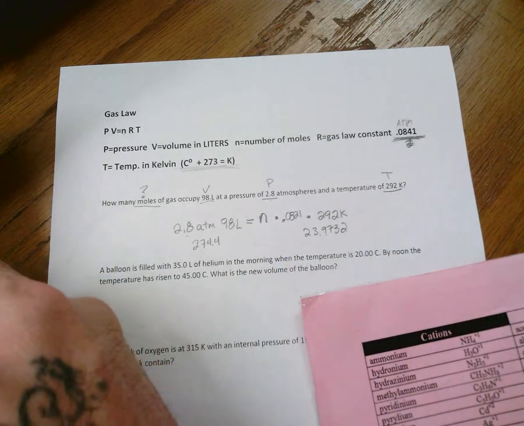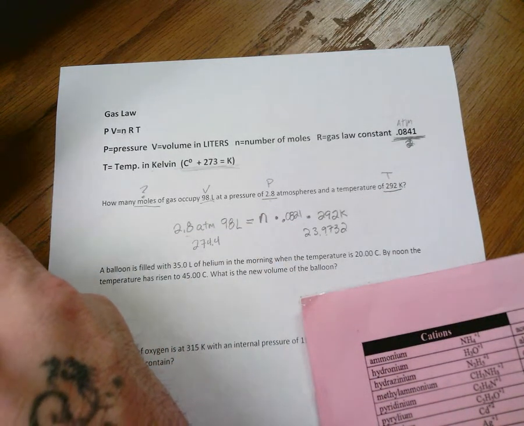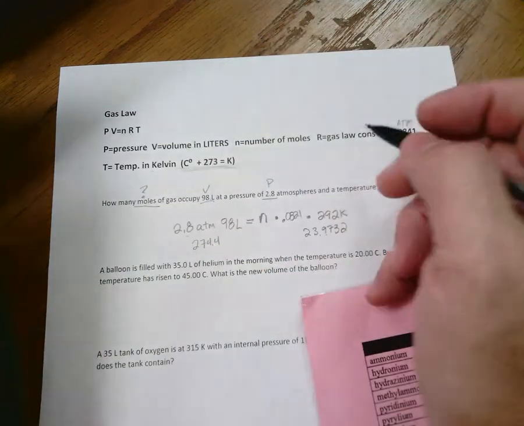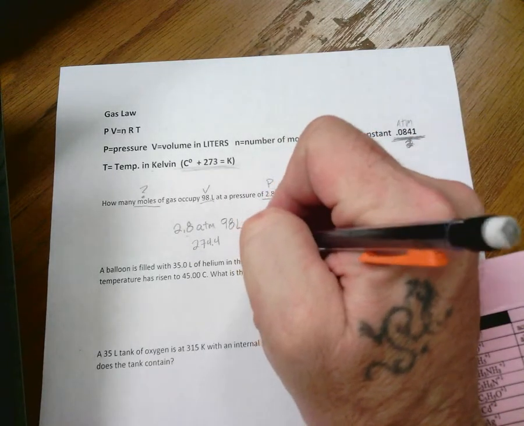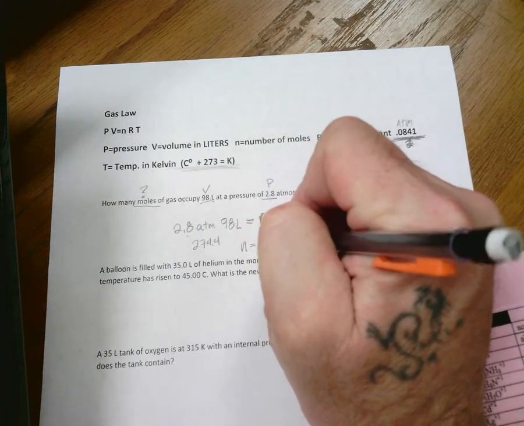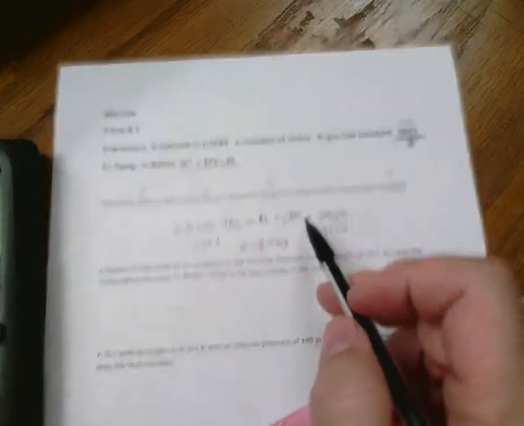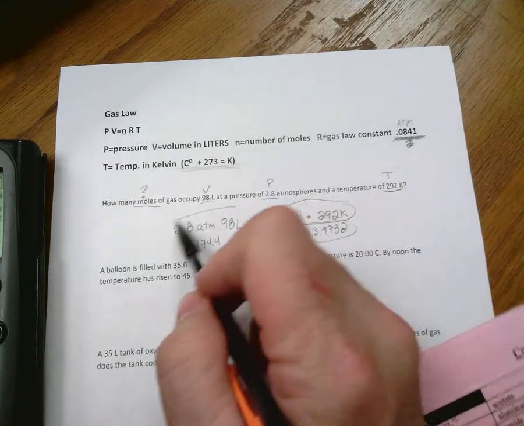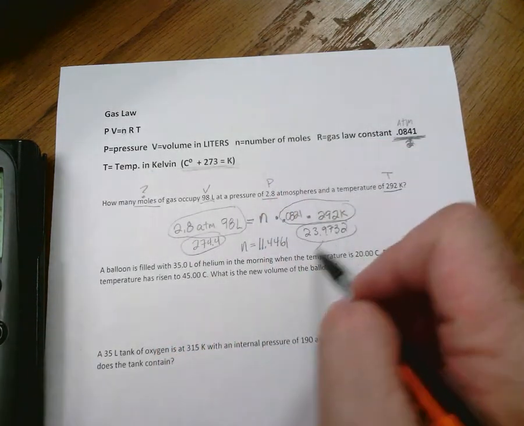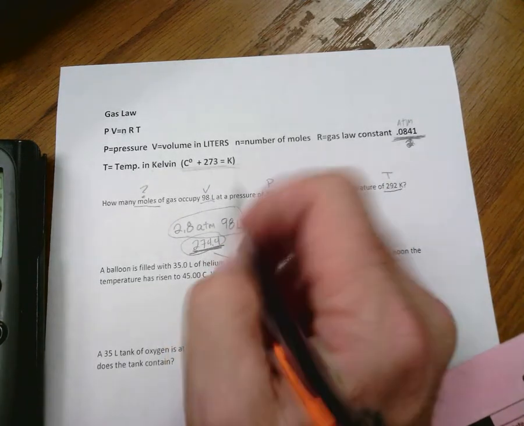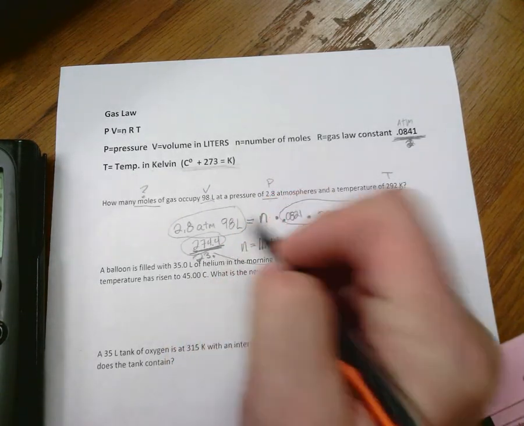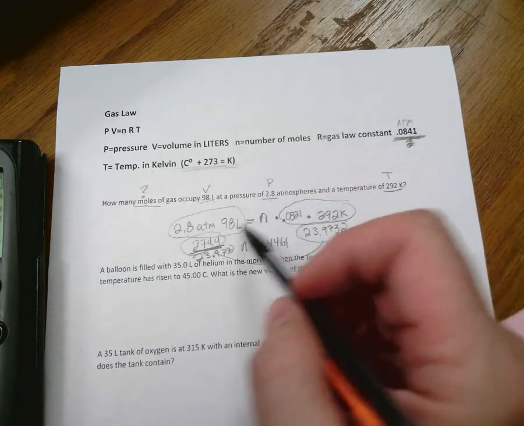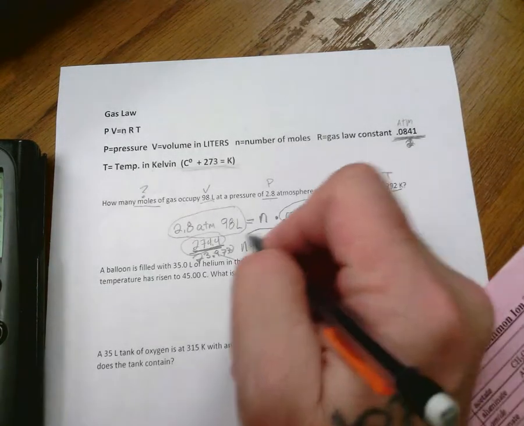So divided by 23.9732. So my number of moles, n, equals 11.4461. And again, I just multiplied these together to give me this, and then I multiplied these together to give me this, and then I divided this by the 23.9732. And so that gives me n. N equals this, and that's my final answer.